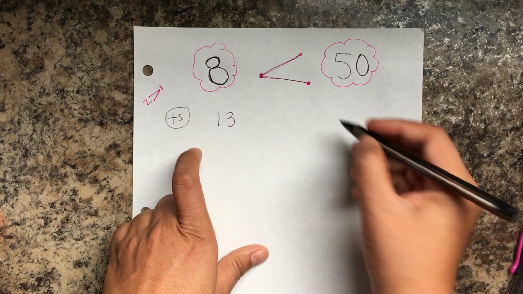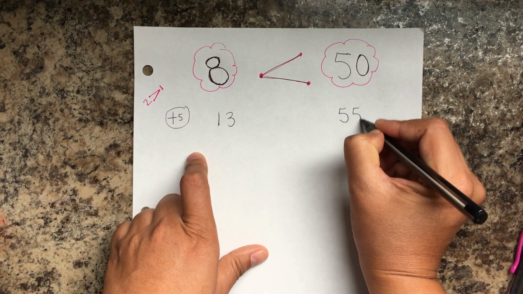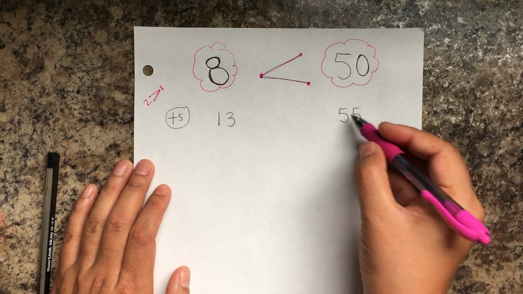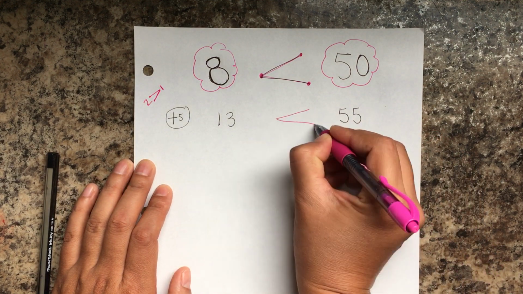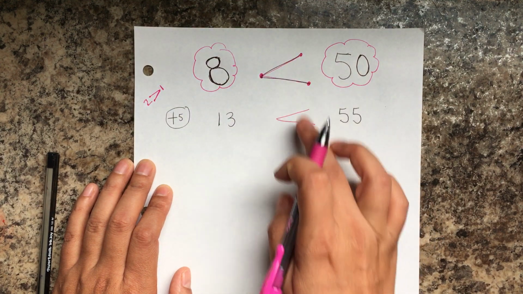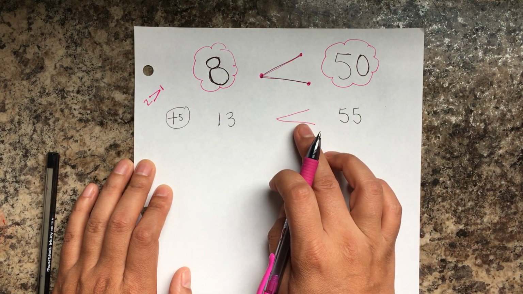50 plus 5 is 55. So which number is bigger? Well, 55 is bigger. So that means that 13 is less than 55. The symbol stayed the same.